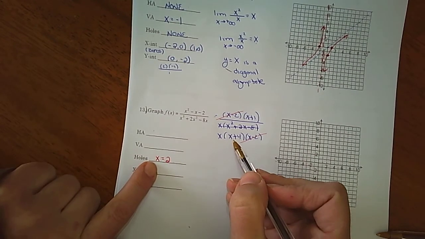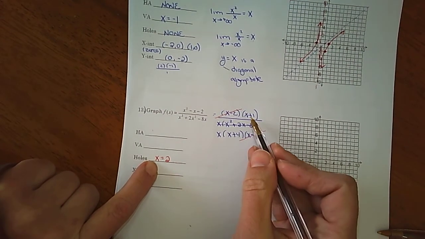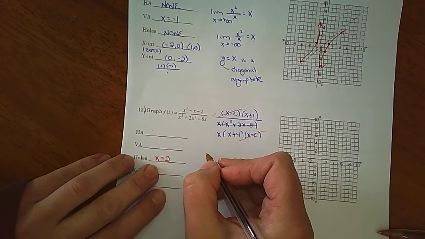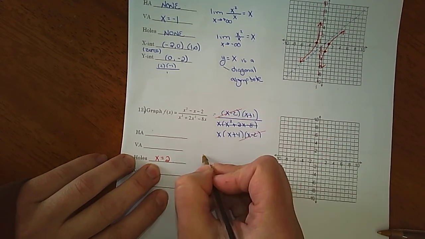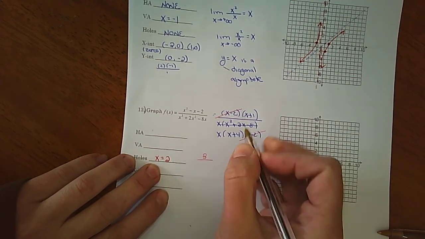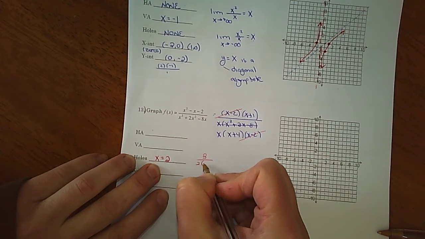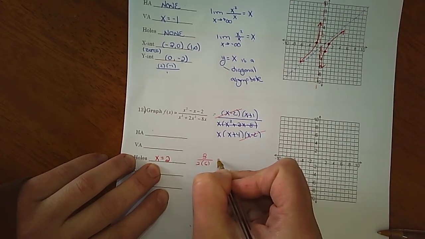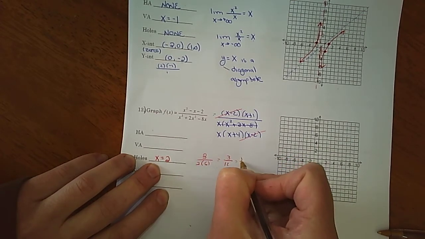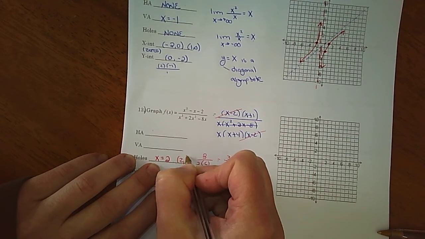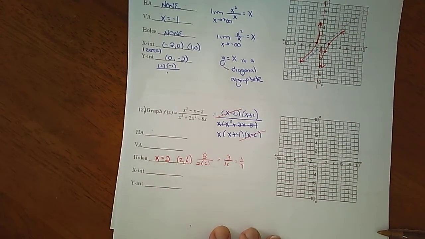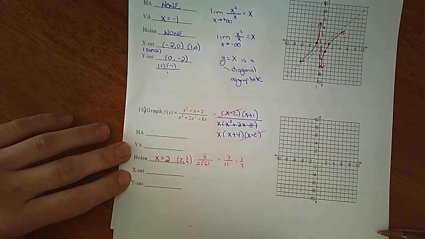So if we plug 2 into what's left over, that means we have 2. That'd be 3 over 2 times 6. So that's 3 over 12, which is 1/4. Means we're going to have a hole at 2, 1/4. All right. X-intercepts. What makes it 0?